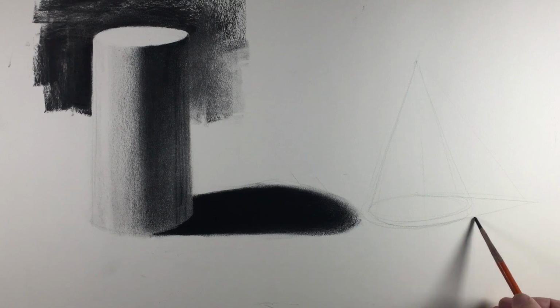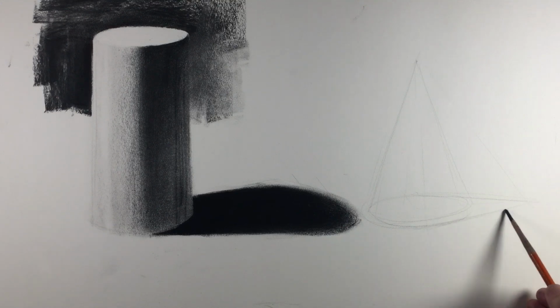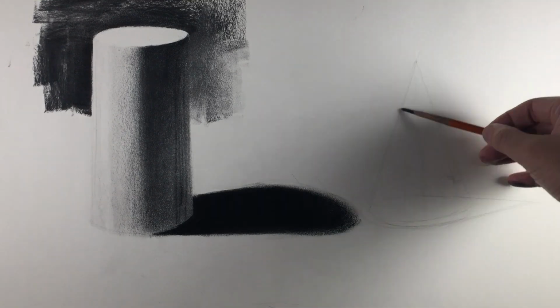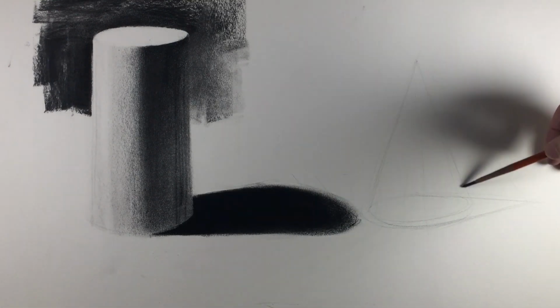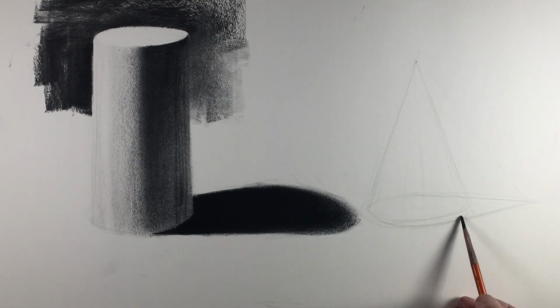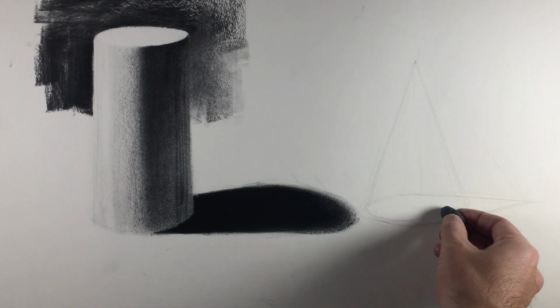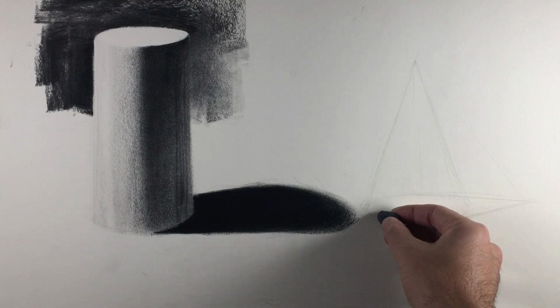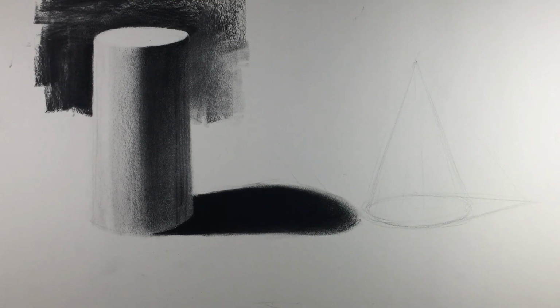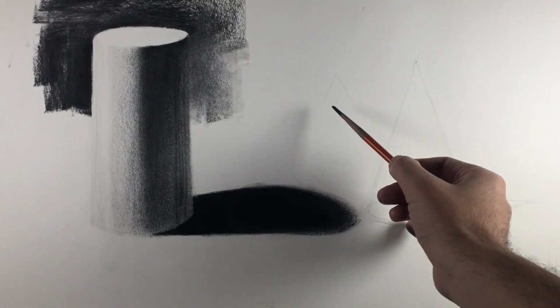So I can draw the cast shadow within the page area that you can see. If I draw too big, you cannot see the end of the cast shadow. Anyway, this is how the cone will look like. And let me clean up a little before we go forward.